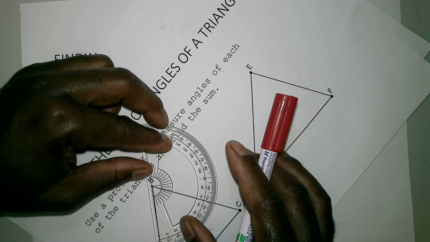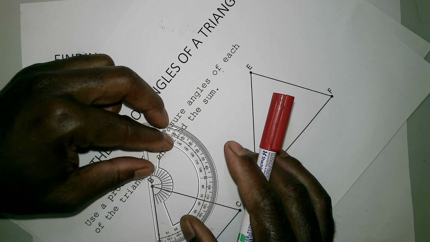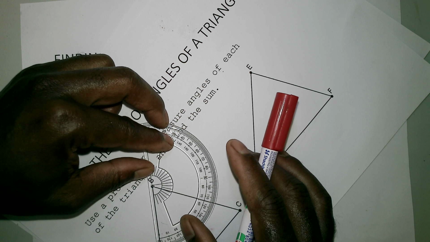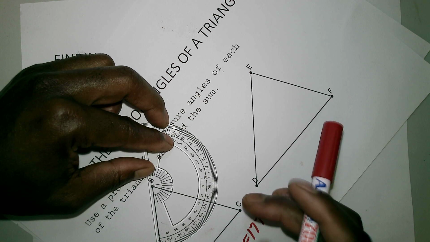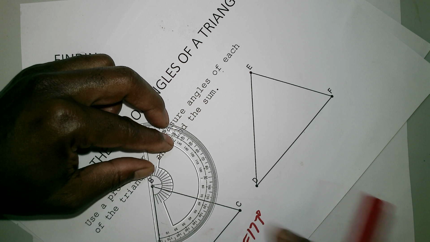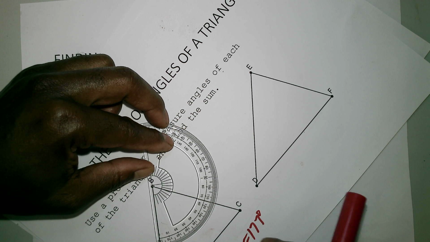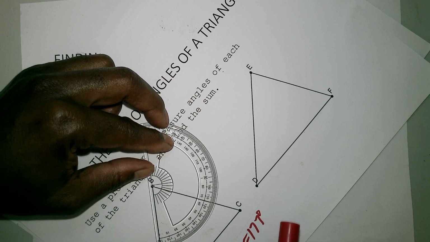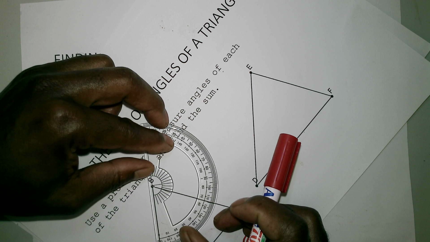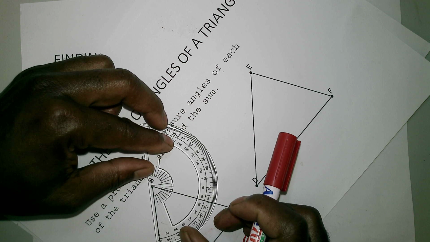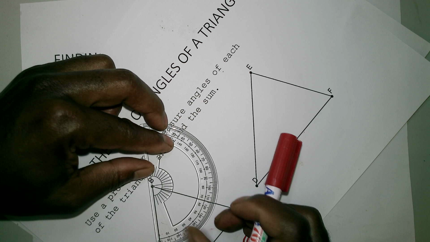This one, which is B, indeed looks like 66.